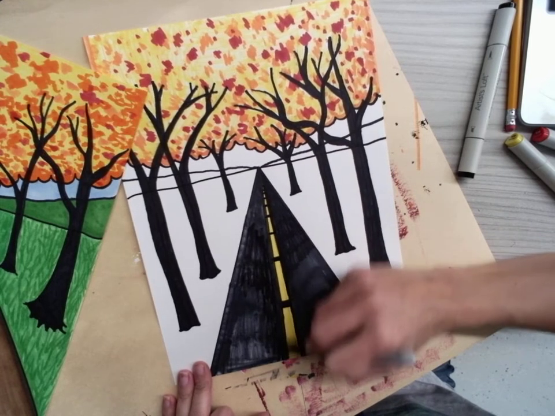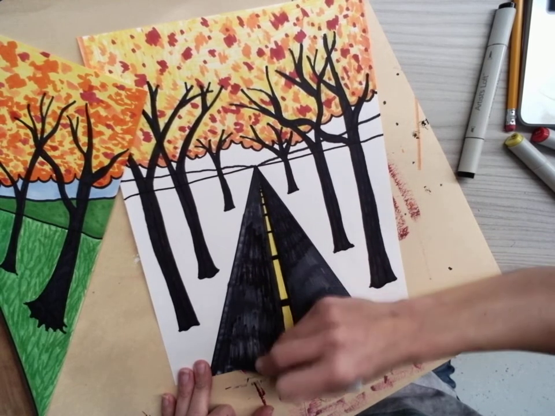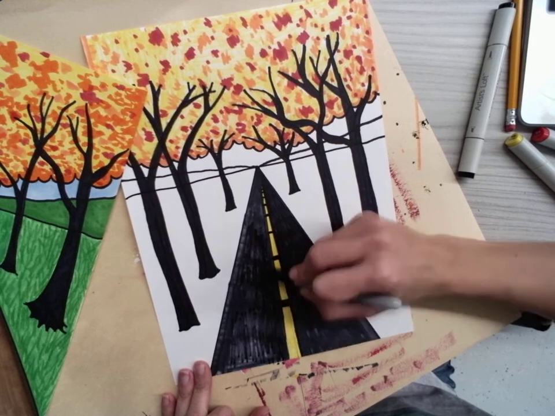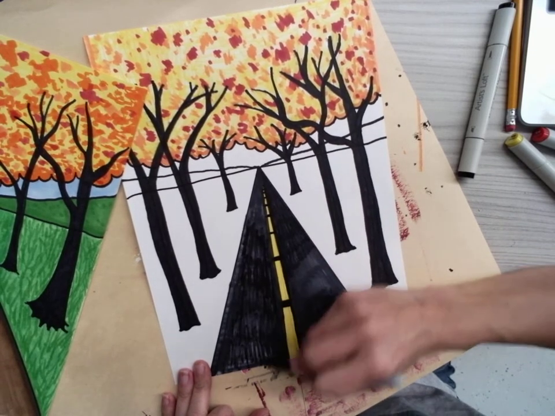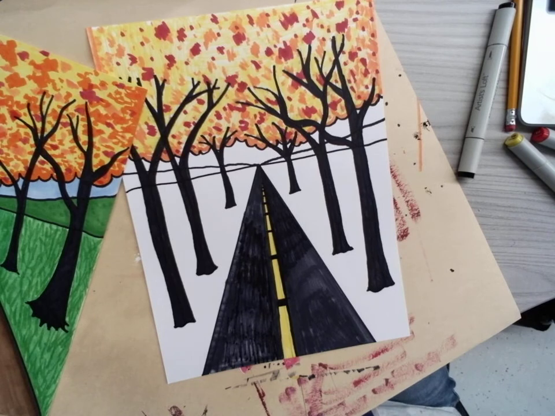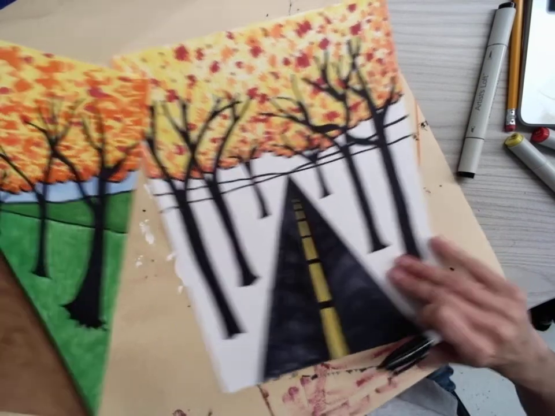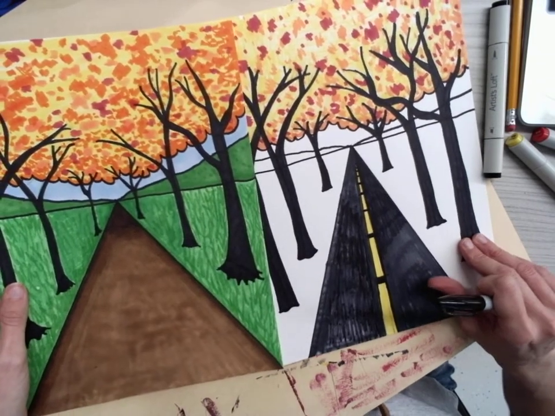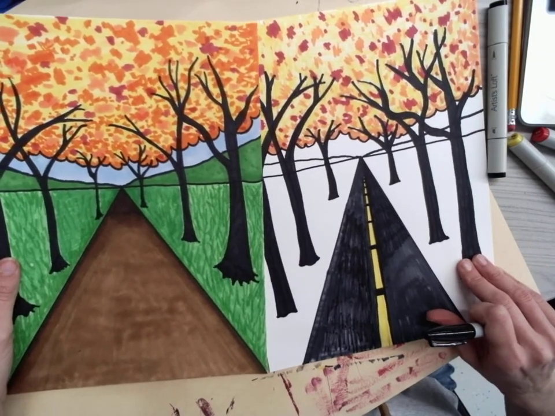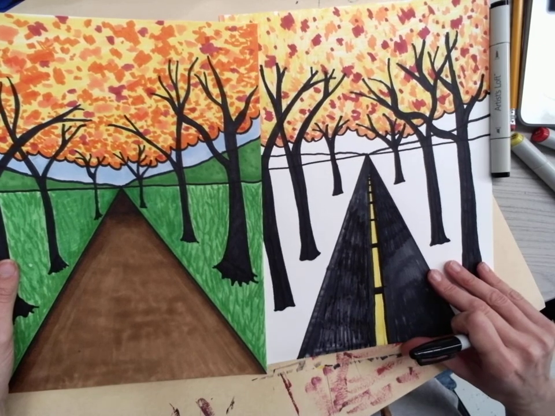So then the next thing you do is you color your grass and your sky however you want it. So if you want your sky blue, you can color your sky blue. If you want it to be a different color, that's okay too. For mine, so these are two options. That's with a road, and that is with more like a dirt road or a dirt path.